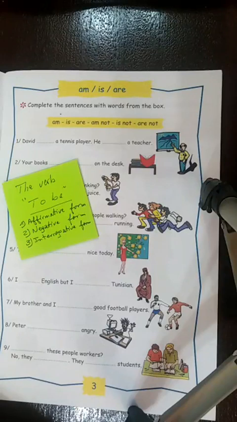Before moving to the first form, I just want to clarify that the verb to be is used in so many tenses, and it's widely used in speaking and writing as well.